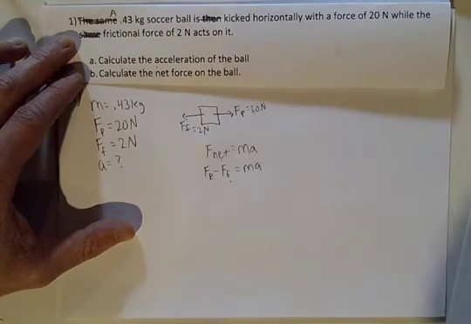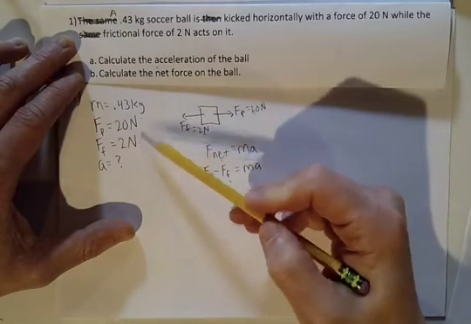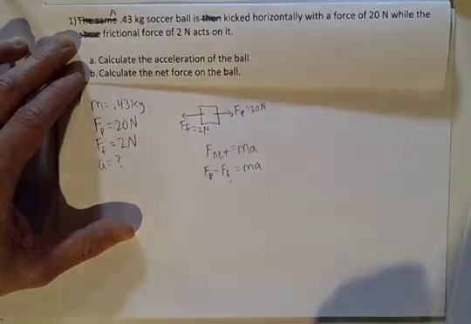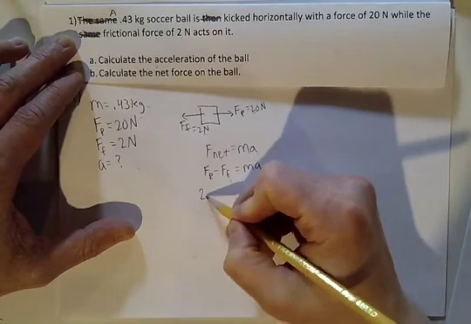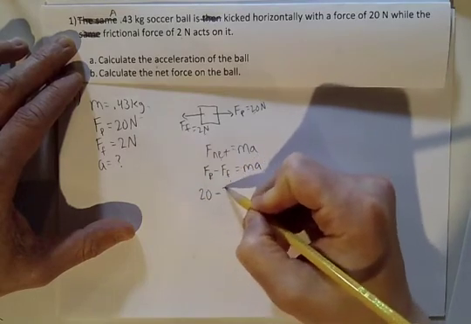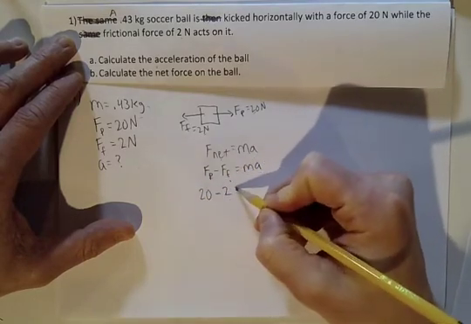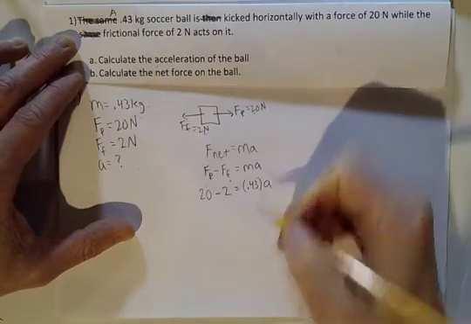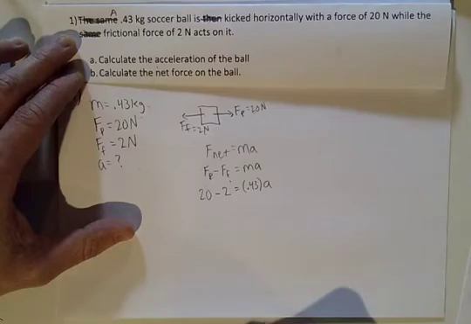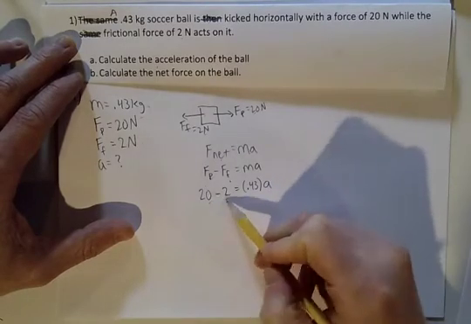Your list is always going to have 4 components with Newton's second law: Fp, Ff, m, and a. Alright? Now, we could plug in our numbers. Fp is 20, Ff is 2, m is 0.43, and then we have a, which we're going to solve for. So our first math move, I see a 20 minus 2 over here.